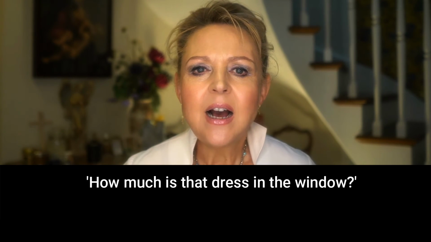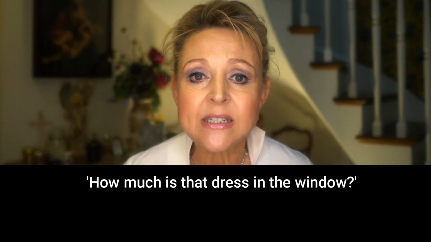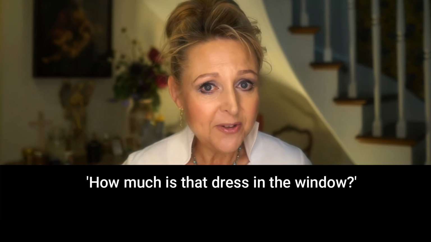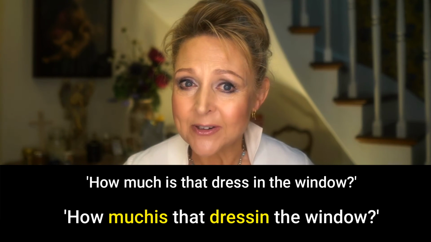Well, when speech is not linked, it can sound a bit jerky, like this. How much is that dress in the window? Or you can link it like this. How much is that dress in the window? There are a number of ways to link words together, as I've mentioned before, but they also include linking R, intrusive R, linking W, and linking Y.